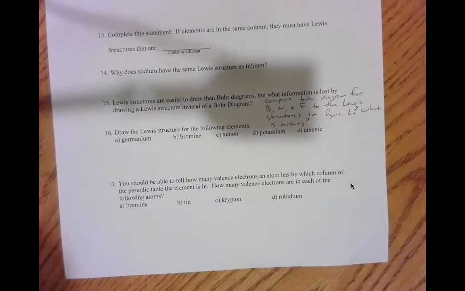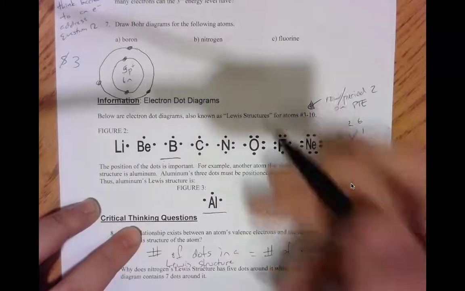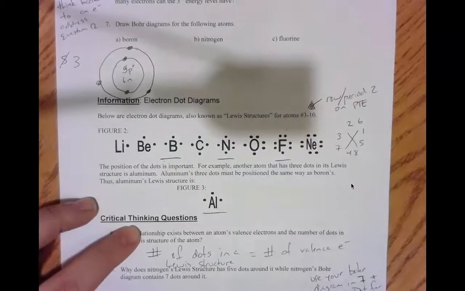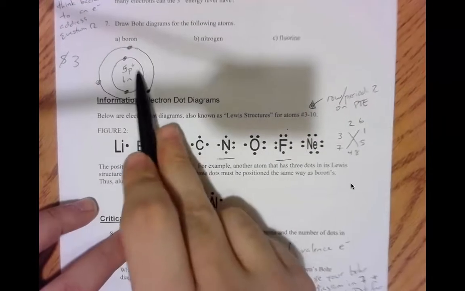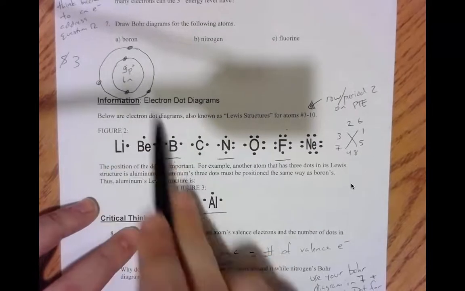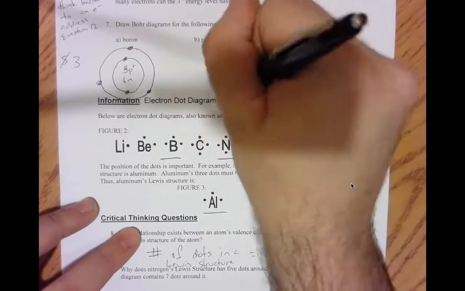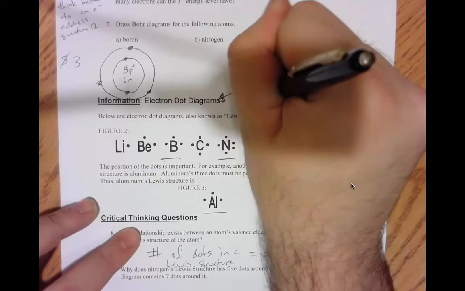Next, question 15. It's much easier to draw Lewis structures than it is to draw Bohr diagrams. But Bohr diagrams, because they're a little bit harder to draw, give us a little bit more information. So what I want you guys to do is compare the Lewis structures you drew in 7, for boron, nitrogen, and fluorine. What do you notice? What's different about the Bohr diagrams than the Lewis structures? What information is lost when we go from Bohr to Lewis? They're also listed as electron dot diagrams. We also call them Lewis structures.